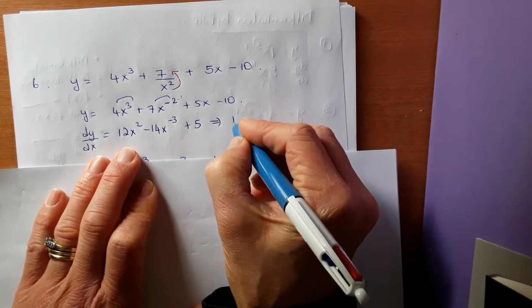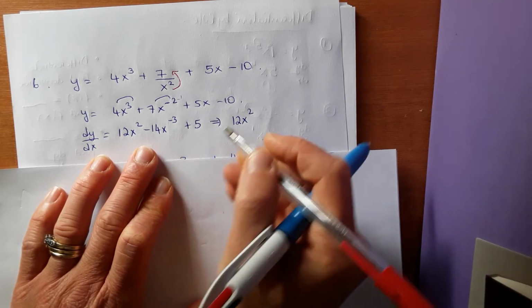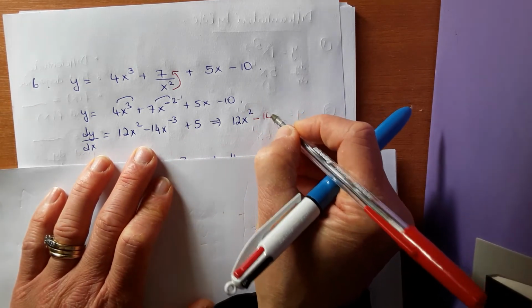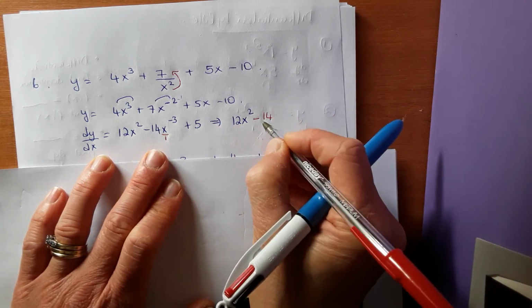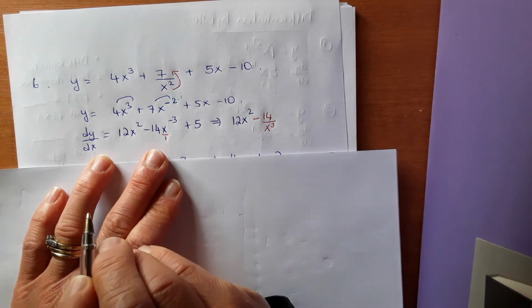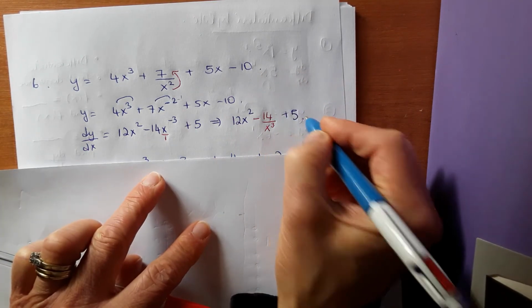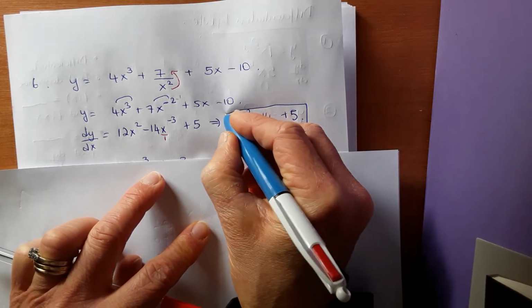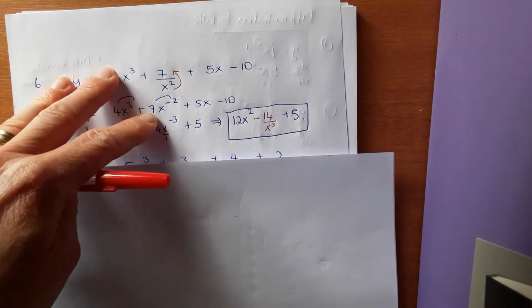What will I get? 12x squared. Remember, the 14 stays where it is. Minus 14. This is over 1. Bring it under the line and it's x cubed. And then plus 5. So that's your simplified answer. Watching this, the number always stays where it is.